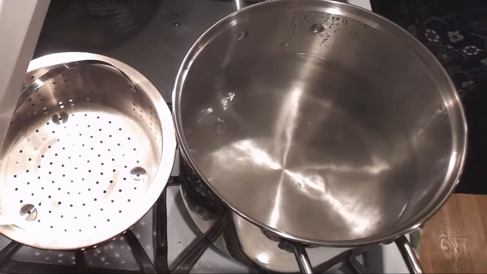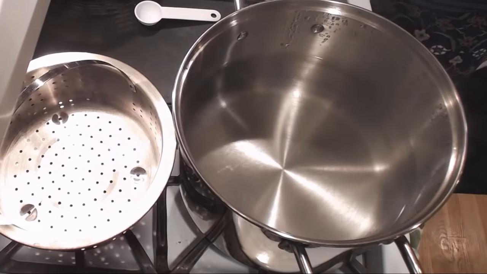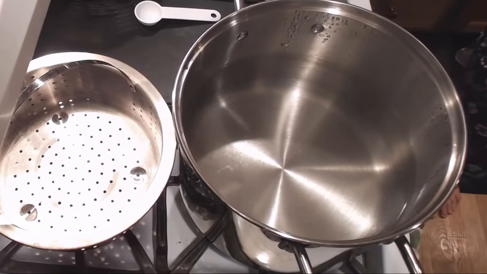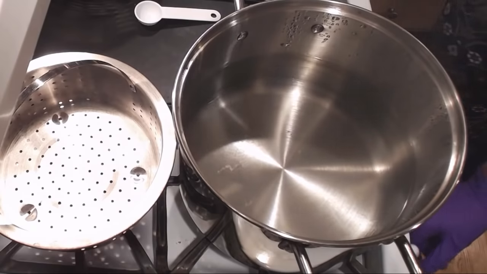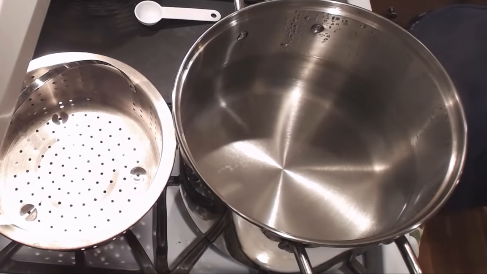So 16 cups of water is a fair amount of water, especially when I'm only dyeing 100 grams. But I wanted to start with a little more water so that way maybe I can use the same dye bath over and over, but I think that was the main reason.